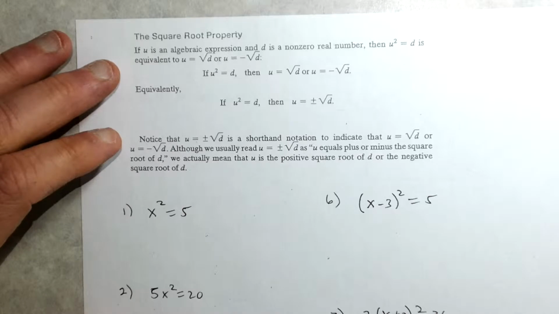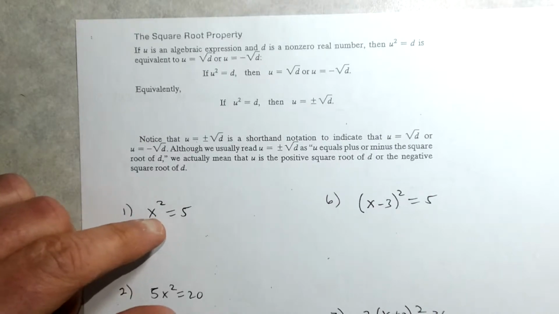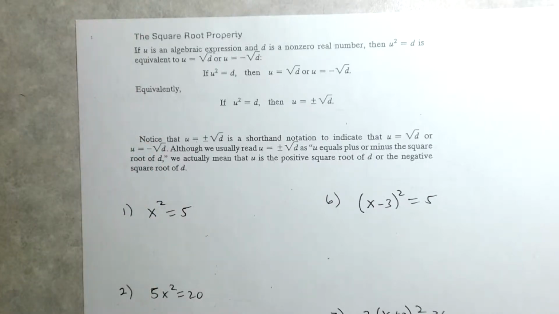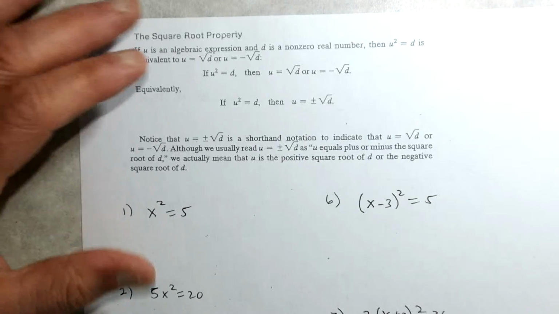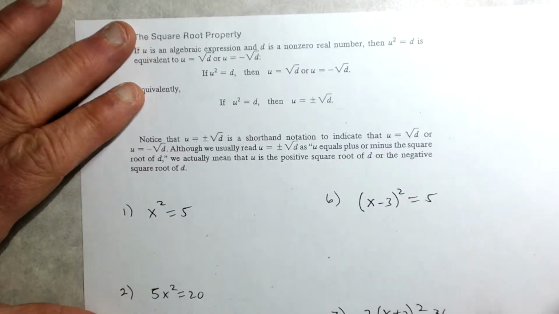In this video, we're going to take a look at the square root property, and I'm going to look at it from the standpoint of just some equations to solve first, and then we'll go ahead and take a look at a couple of application problems. But I want to start out by showing you how you end up with two answers under certain conditions.